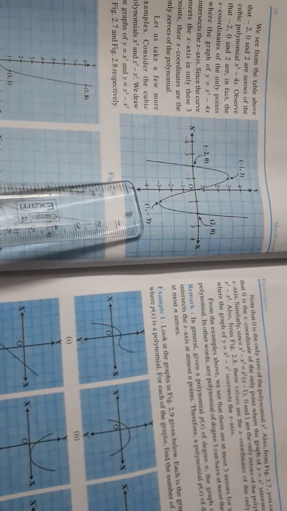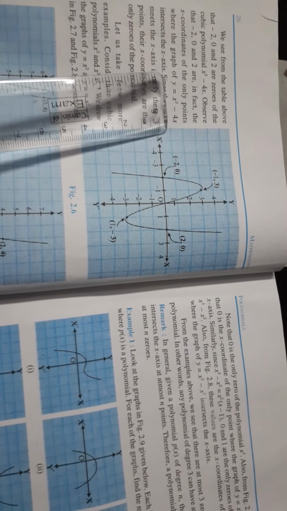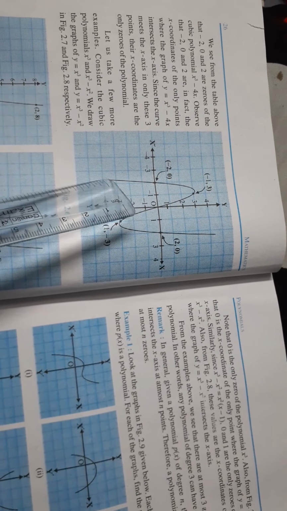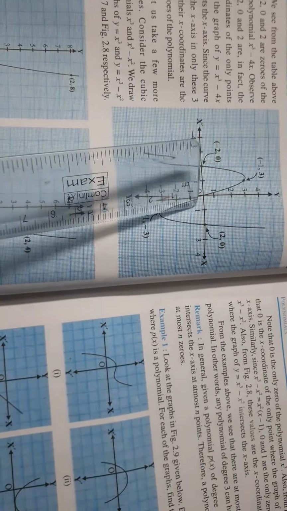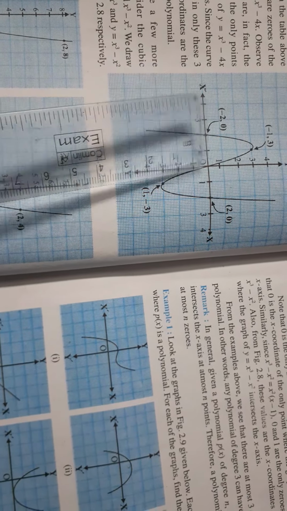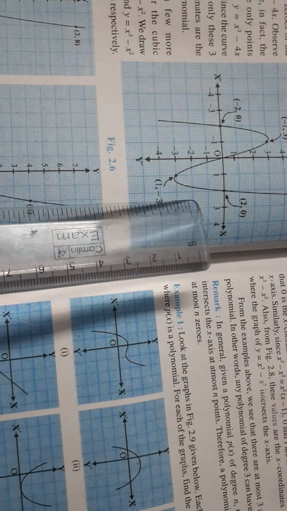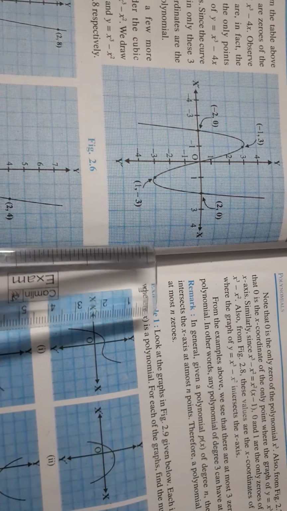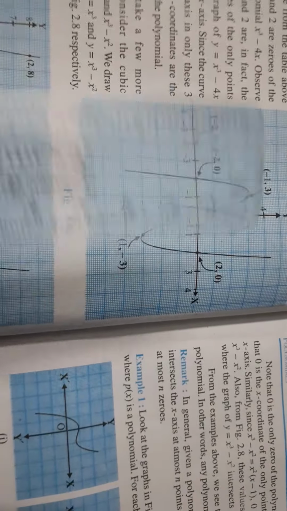See this graph. The graph y equal to x cube minus 4x. This is the y is equal to x cube minus 4x graph. See, this graph intersects the x-axis at how many points? 1, 2, 3. At 3 points it intersects. So here the number of zeros is 3 and zeros of the polynomial is minus 2, 0, 2.